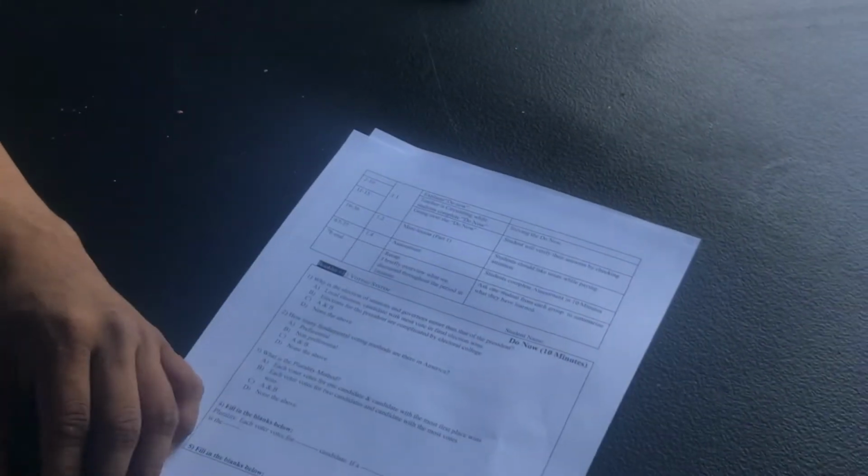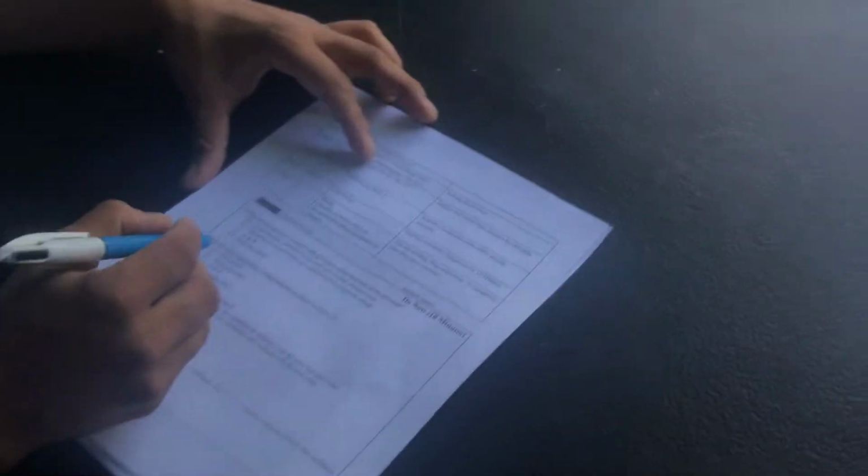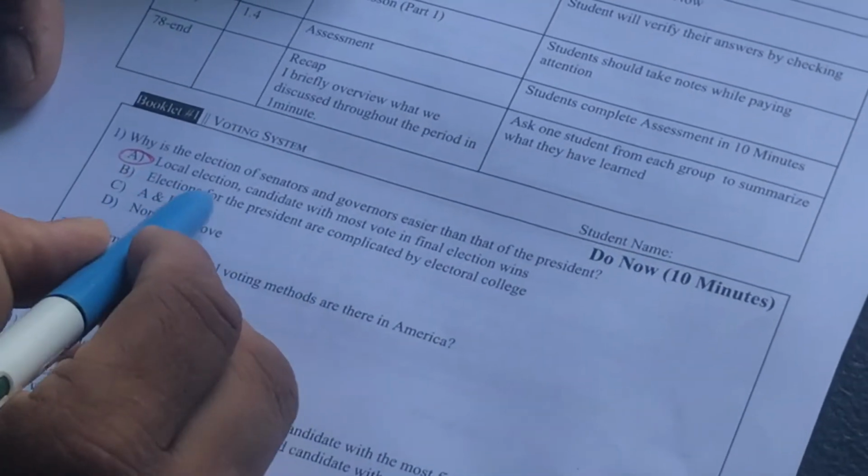So let's get started. First, conceptually, we have some multiple choice questions. The first question is why it is very easy for voters to elect senators or governors than the president. So the answer to this question is A, because you have to go through the electoral college in order to elect the president.